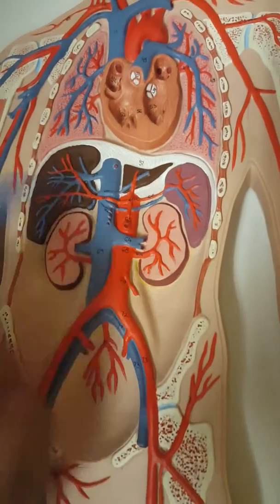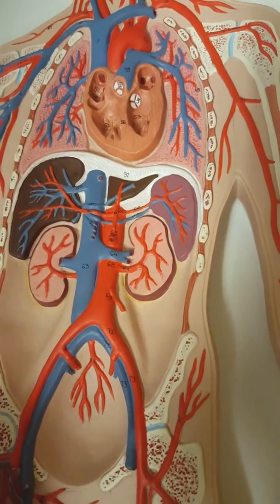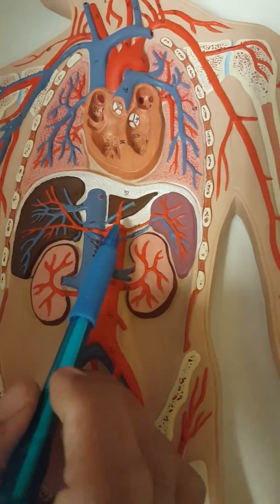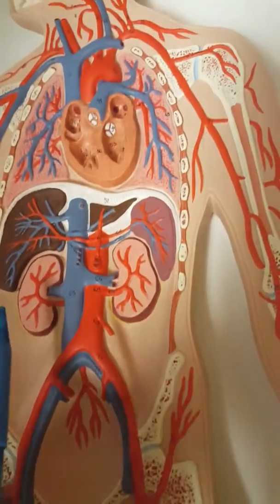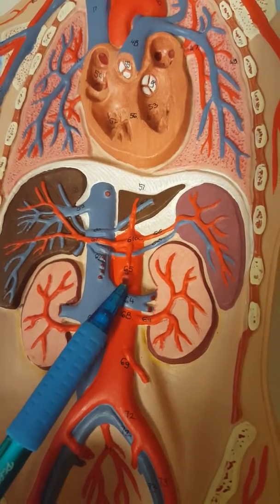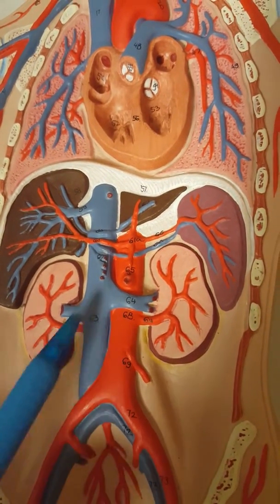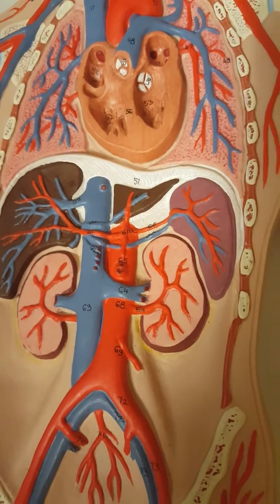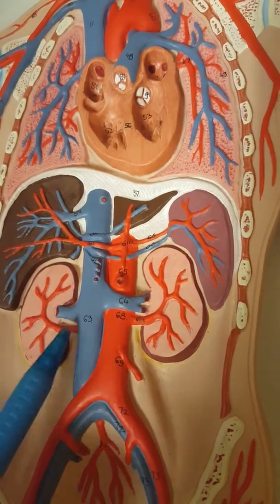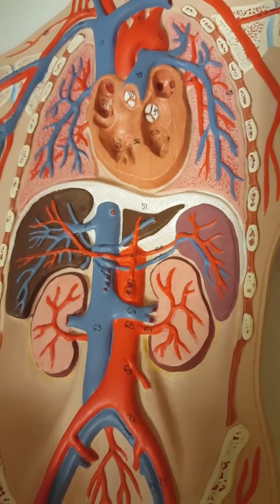Once you come down here, you're going to have the descending or abdominal aorta. First is going to be a celiac trunk, which is probably this area here that sticks straight out. This one here is going to be the superior mesenteric artery. Below these arteries, you're going to have an inferior mesenteric artery. Now this sticking out straight to the side to these kidneys, another word for kidney is renal, you're going to have the left and right renal arteries.